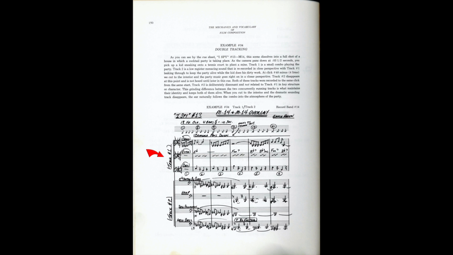2 bars of click track at an 18-frame tempo will start this cue. In these cues, we have not dubbed the clicks over the music because we feel it necessary for you to hear the simplicity and the relative independence of each track before you hear them combined.